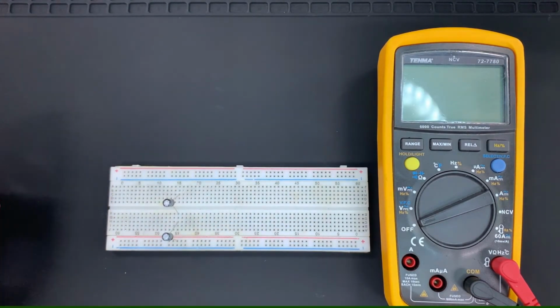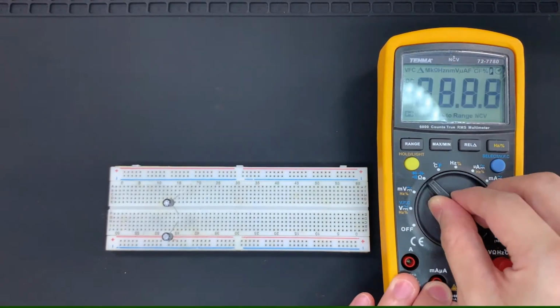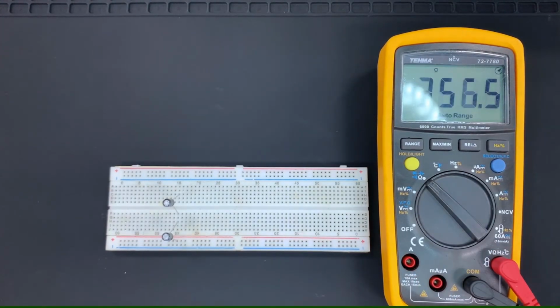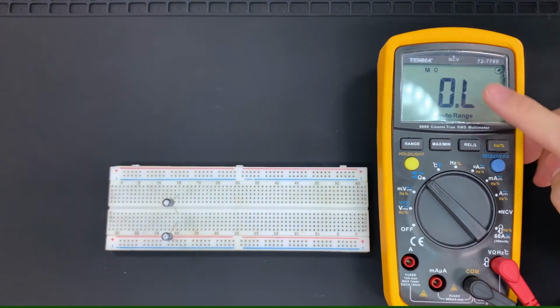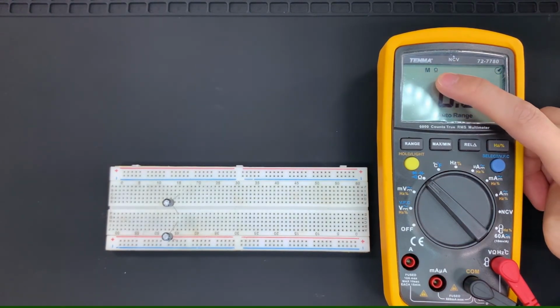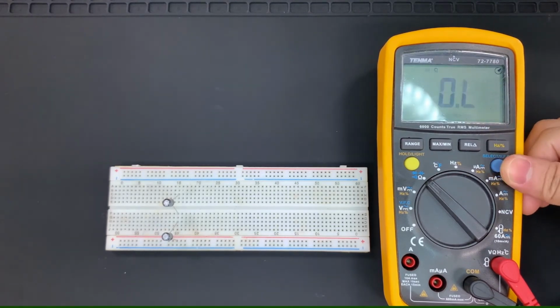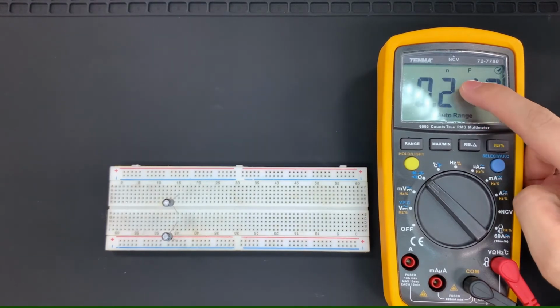Next, let's turn on the DMM. To measure your capacitor, you need to switch the symbol such that you see the capital F. This is the capacitor mode.